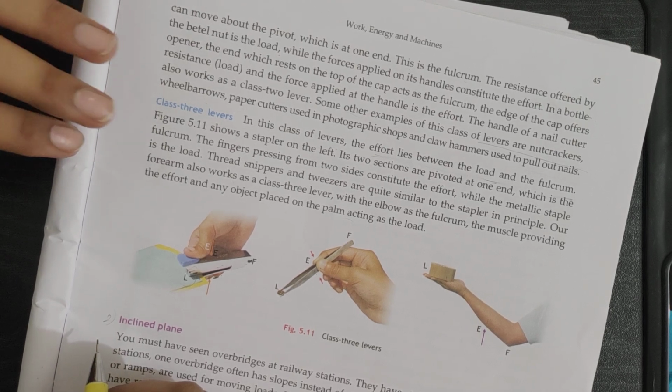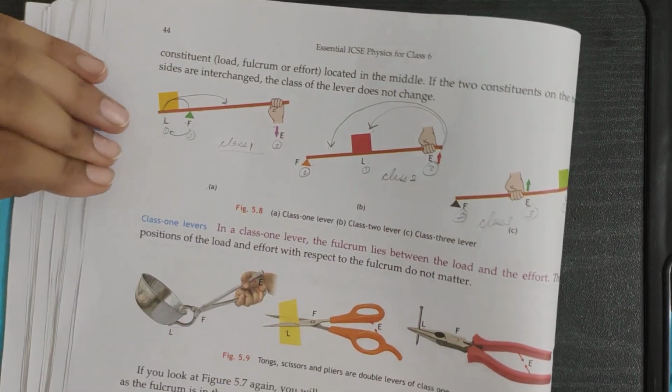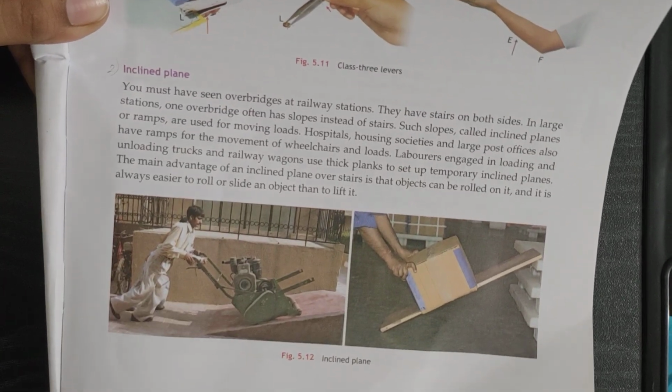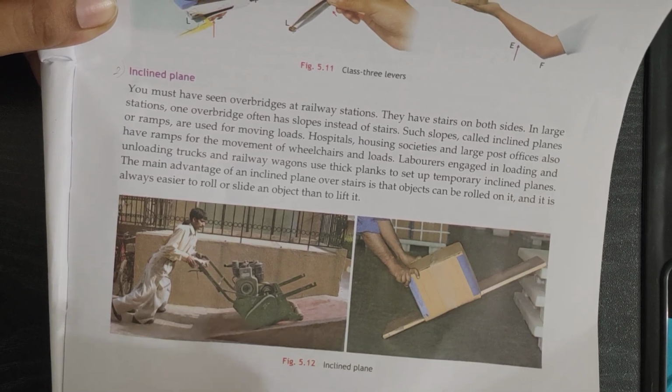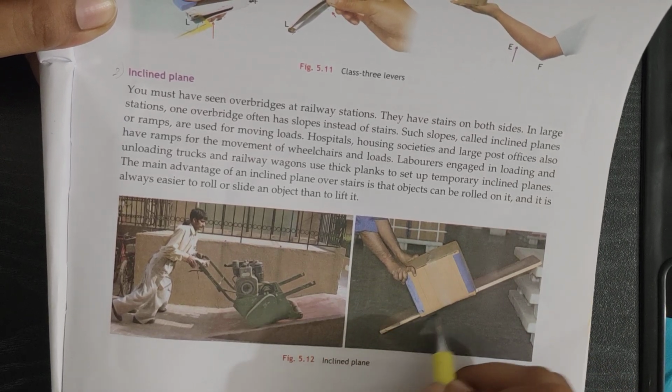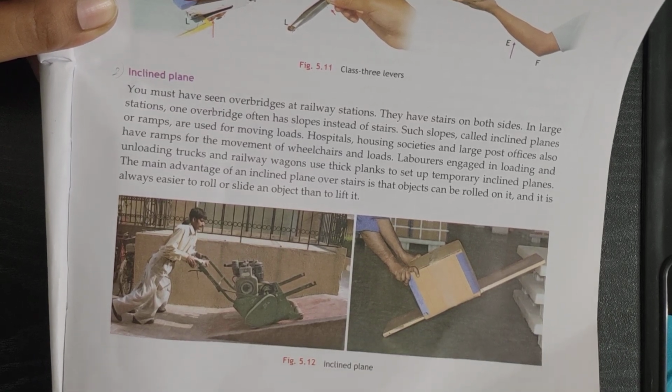There are 3 different types of levers. I hope this is also very clear to everyone. Next is the second machine, the inclined plane. What are inclined planes? Just see the common example, like this slanting side, which is known as an inclined plane.